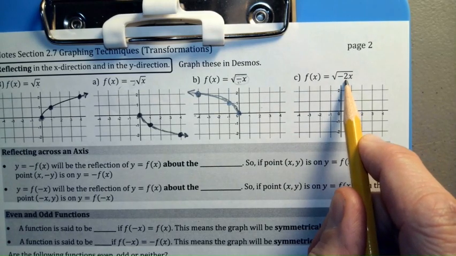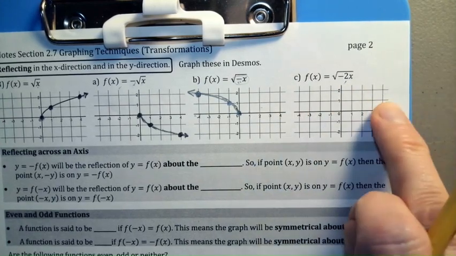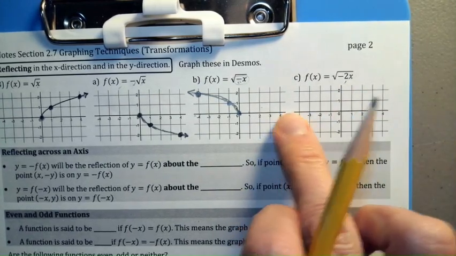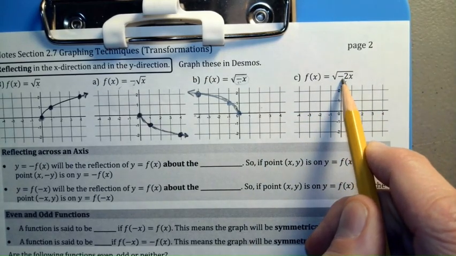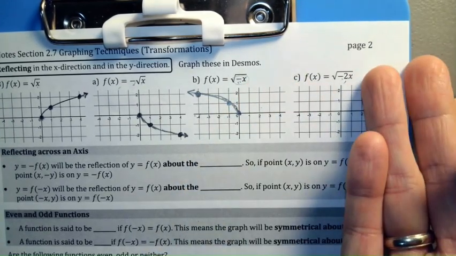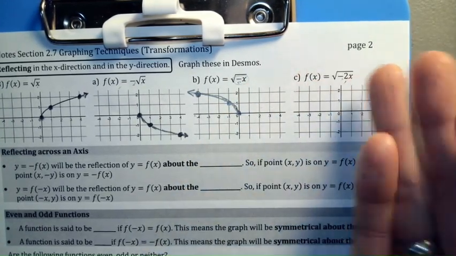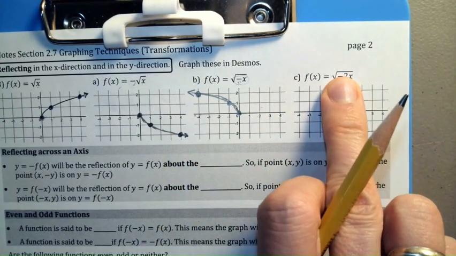There's a 2 inside. So what we looked at on the previous page, that 2 is going to be a shrinking in the horizontal direction. This negative inside is going to be a reflection in the horizontal direction. So it's going to be just like this, except there's a shrinking involved.